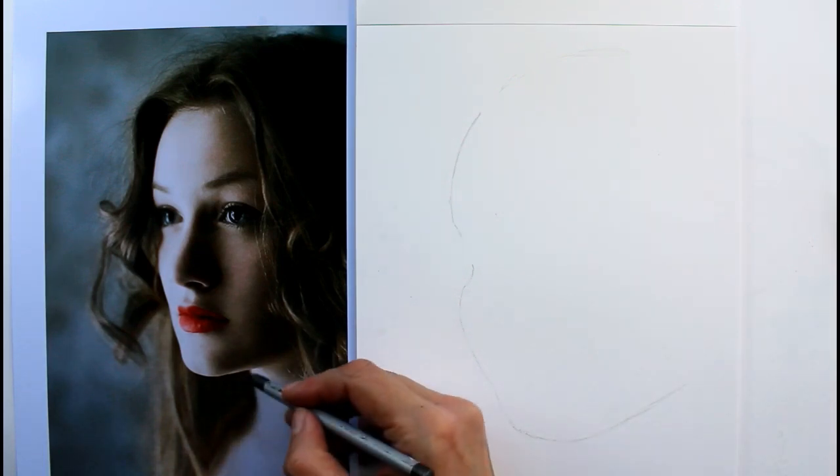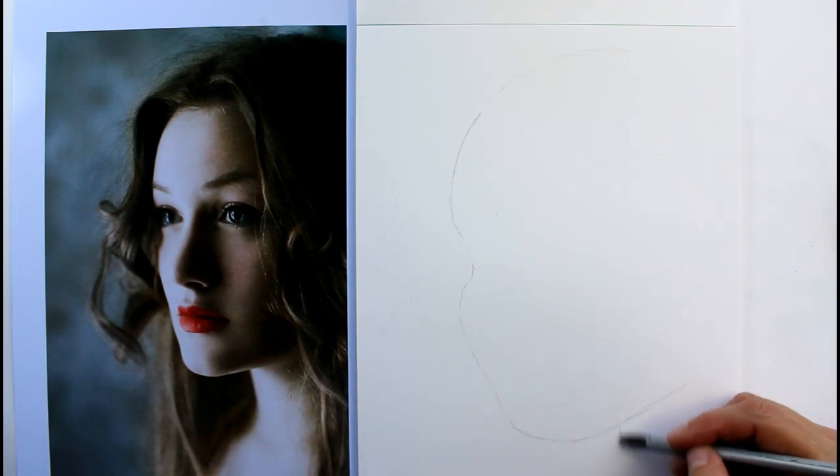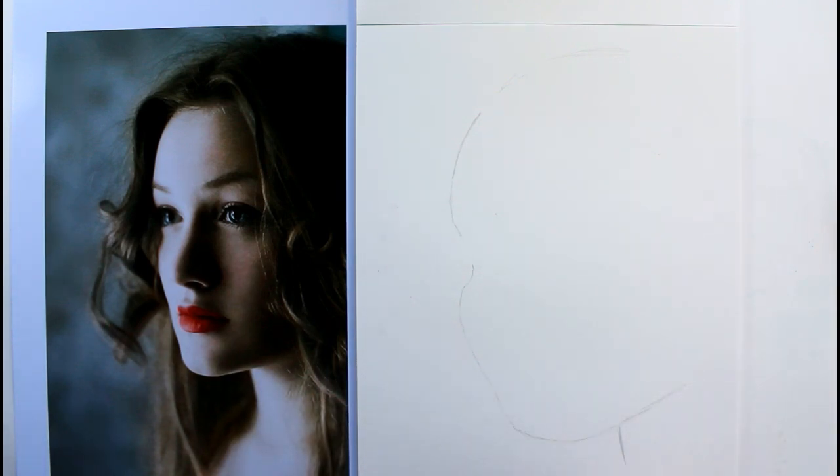So if we look at a neckline, that's coming out about halfway. And this is very hazy. The photographer has used a very soft effect here, so we don't really see where that's hair and where it's shoulder. So we'll perhaps leave that without any detail there. We'll just leave an indication of that.